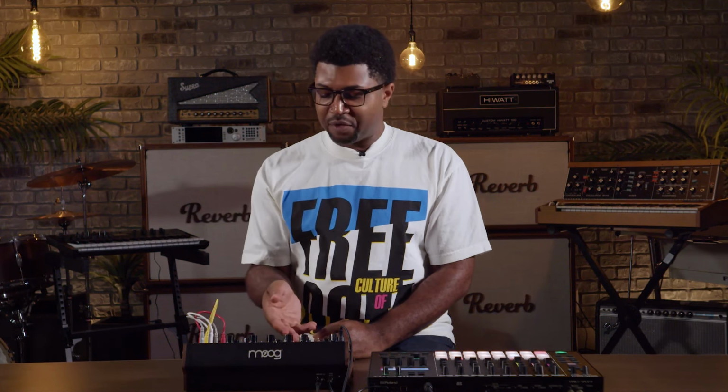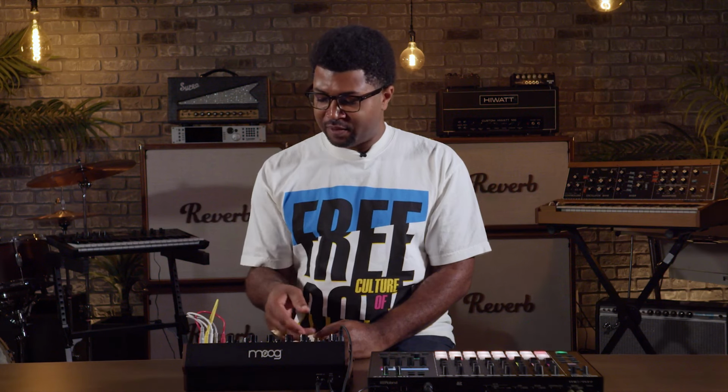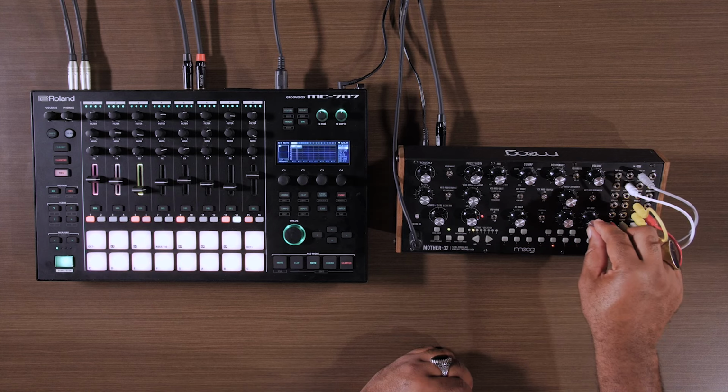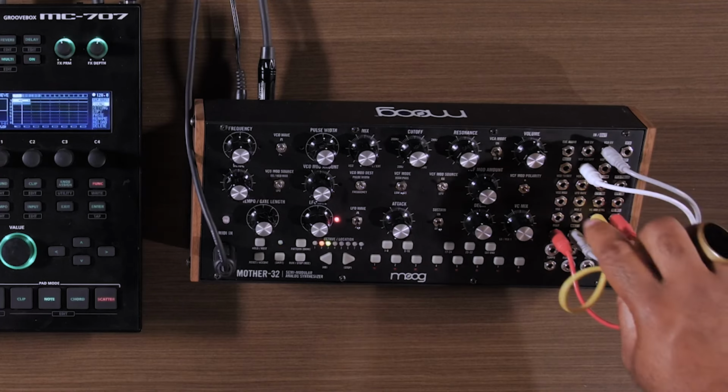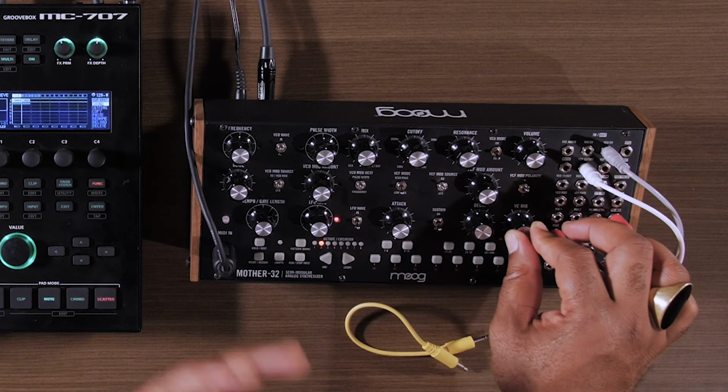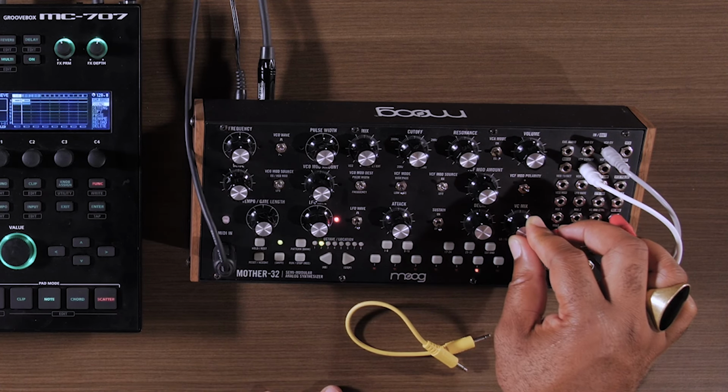Now that I'm using this VC mix, I don't have a way to really attenuate this LFO. So it's kind of coming in like full blast. But if you just take it out and don't use that, you can also just rhythmically ride the knob with whatever drum beat you got going.